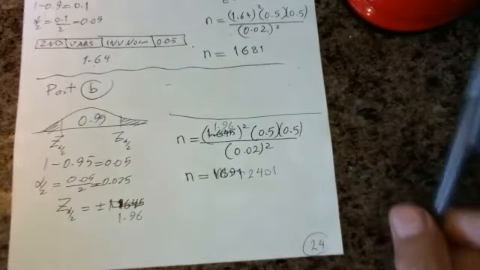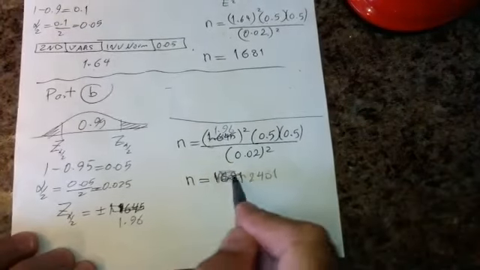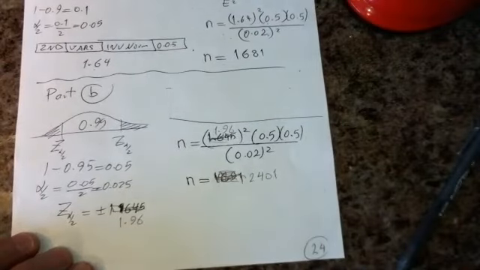Okay. All right, so that would be the end of section 7.1.